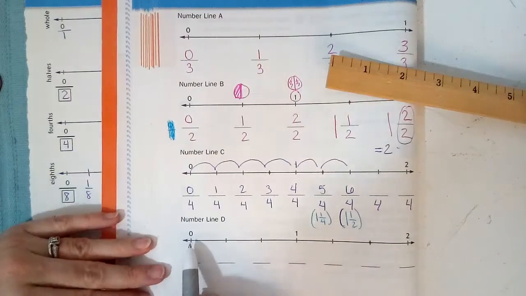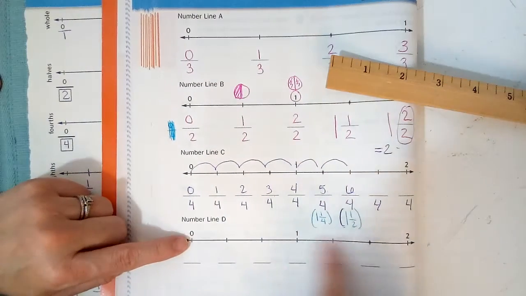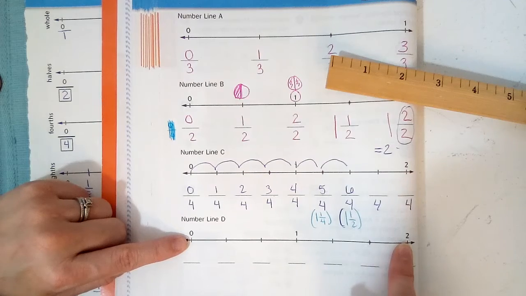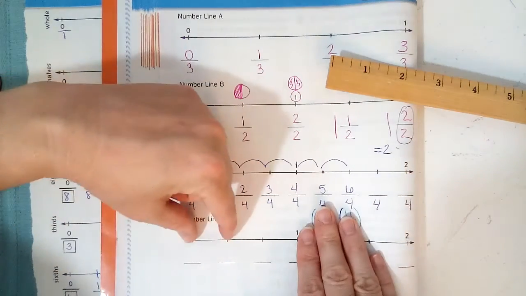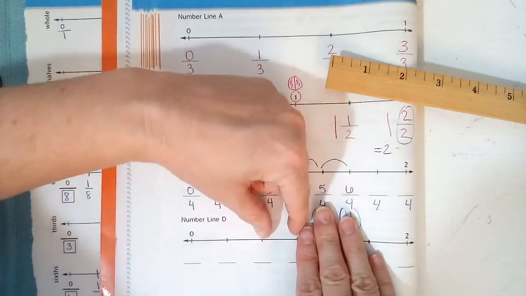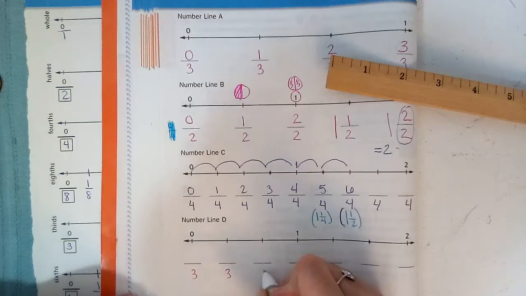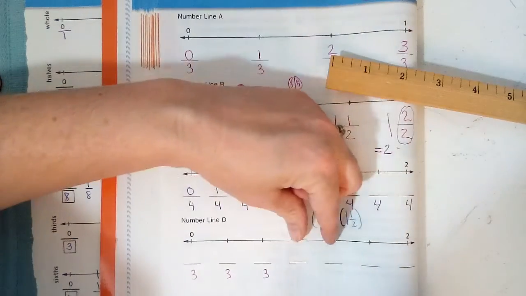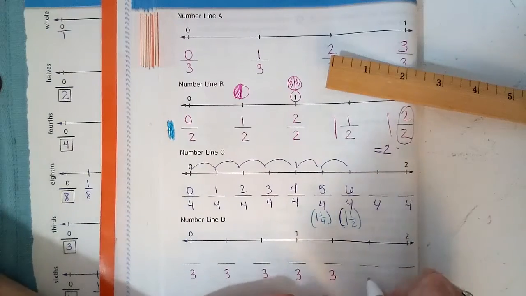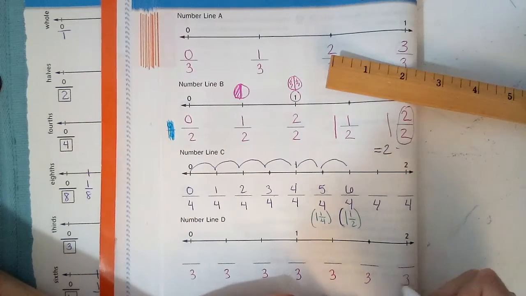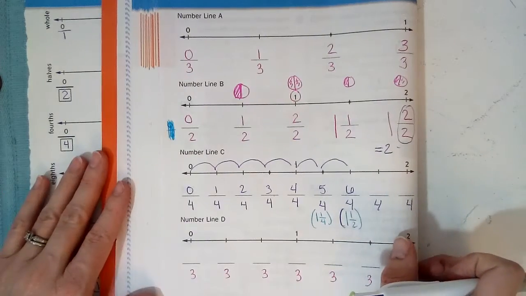And then for number line D, we have to look at how many pieces again. Oh my gosh, this is another mixed fraction improper. But in between 0 and 1, we have 1, 2, 3 chunks. So we know our bottom number is going to be 3 no matter what, even across here. 1, 2, 3. You just have to find out how the numerators change as you go. That's what I want you to try for this page, 232.